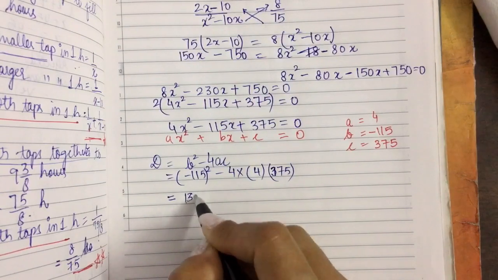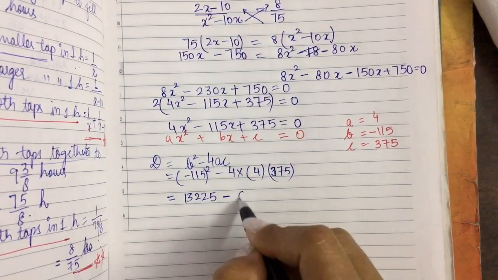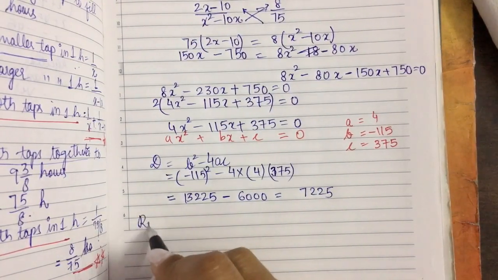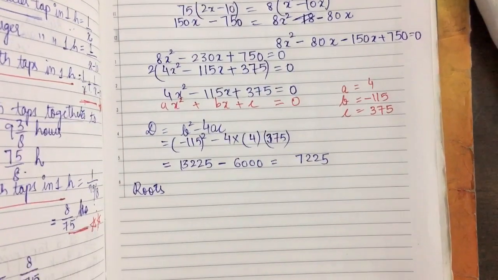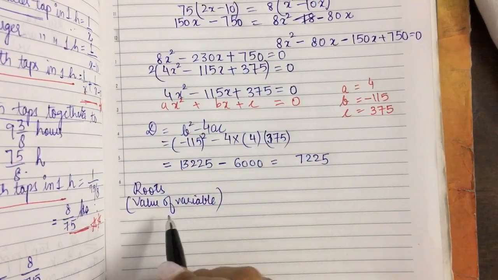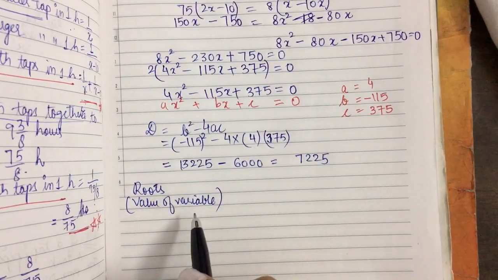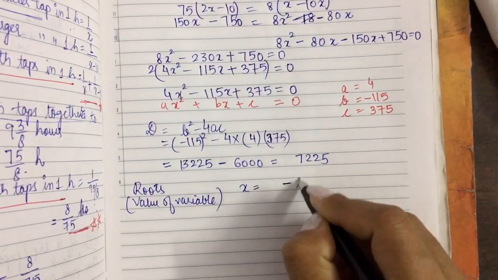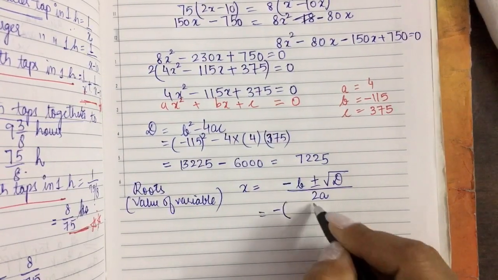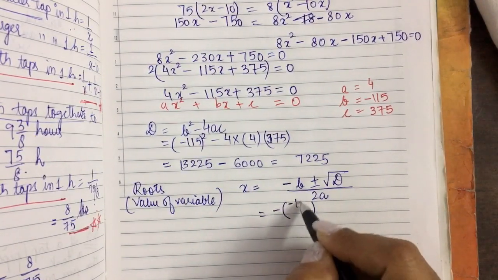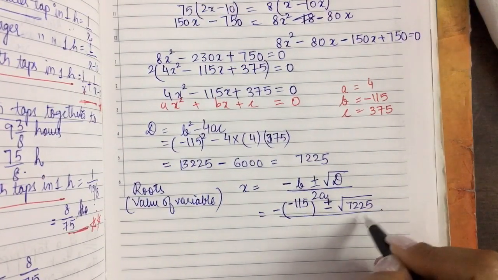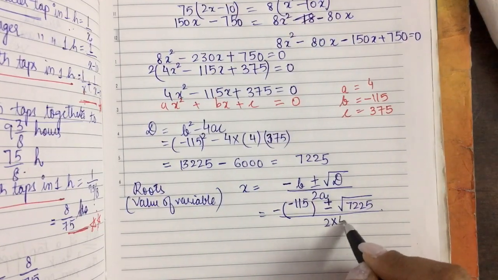So simplifying, we get 13,225 minus 6,000. This comes out to be 7,225. The next thing we want to do is find out the roots. The roots actually give me the value of the variable. So that means we will be obtaining the values of x from here. So x will be given by minus b plus minus square root of d upon 2a. Using the values, minus b is minus 115 plus minus the square root of 7225. In the denominator it is 2 multiplied by 4.